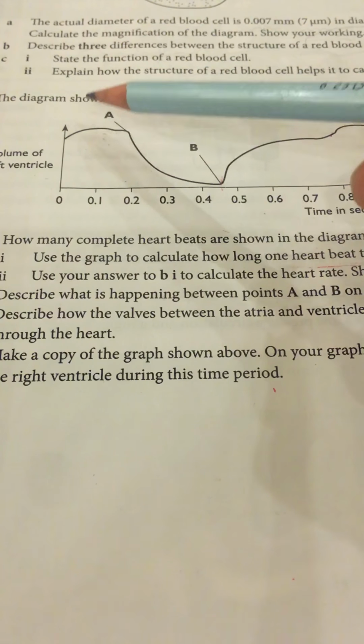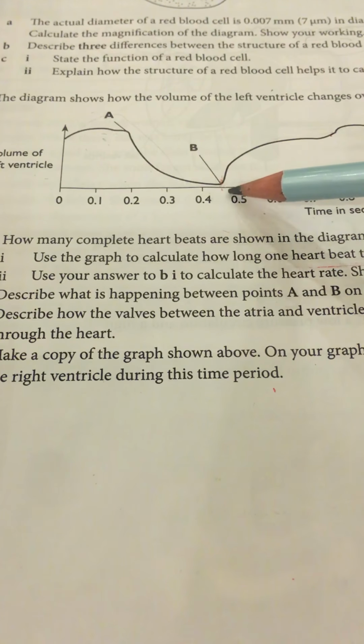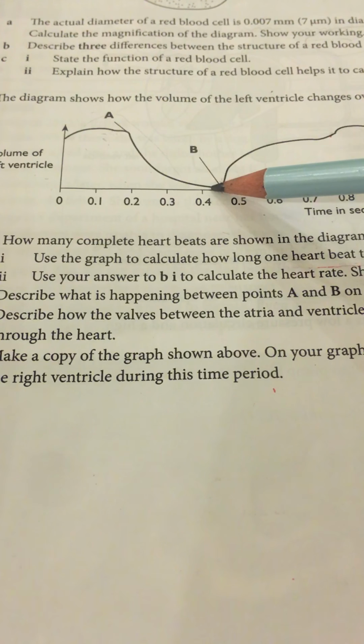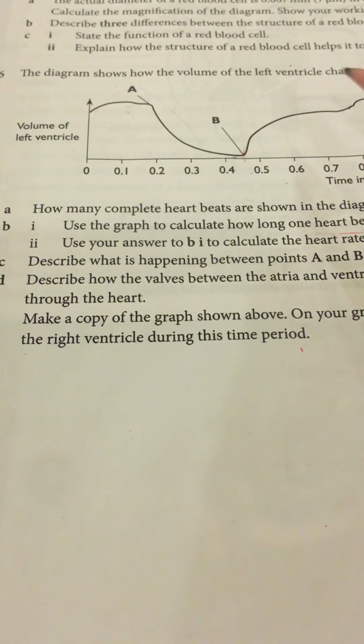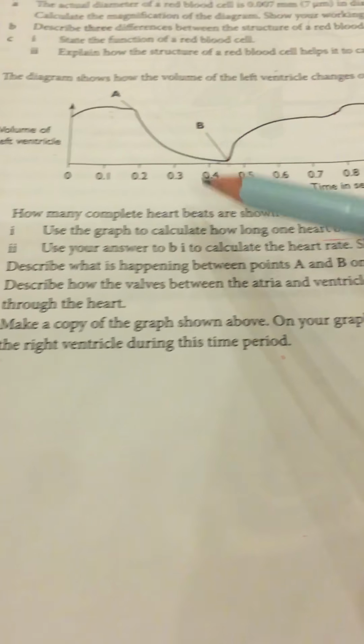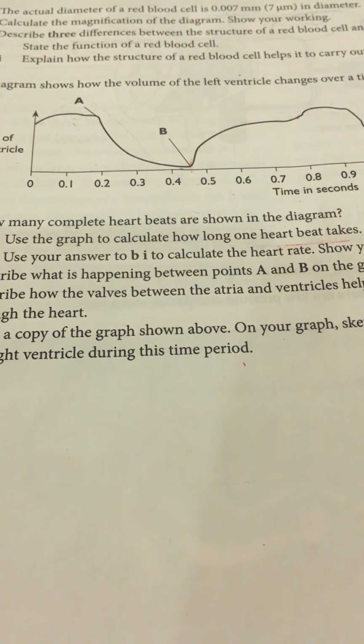So here is the maximum increase, then the maximum decrease. Where does it decrease? When does it decrease? When it contracts, pumping blood or squeezing on the blood. So here the question says, how many complete heartbeats are shown in the diagram?